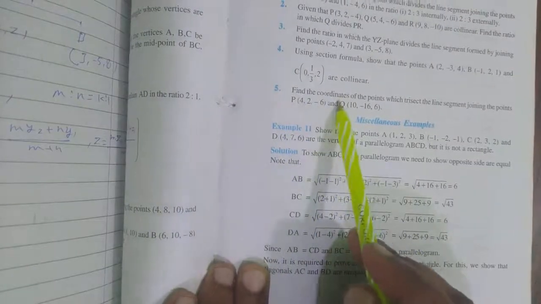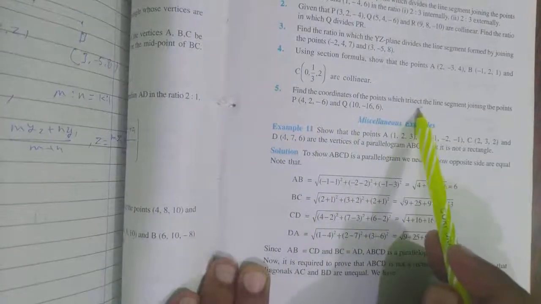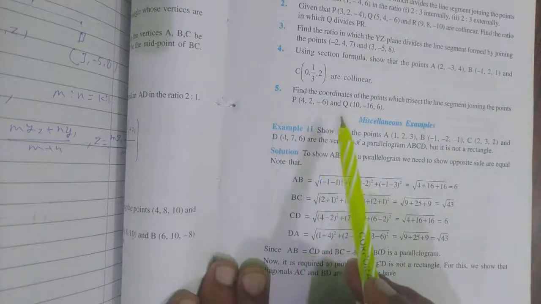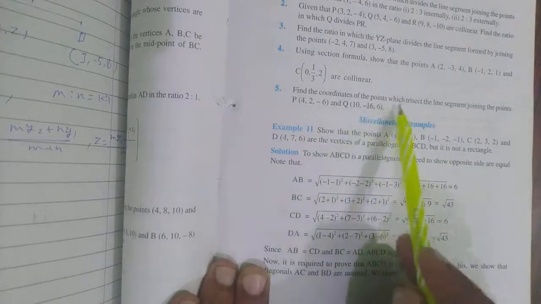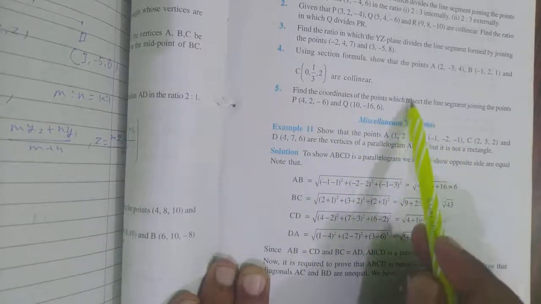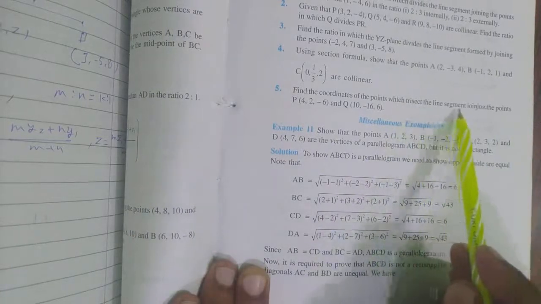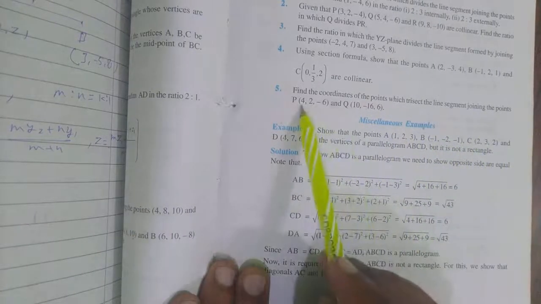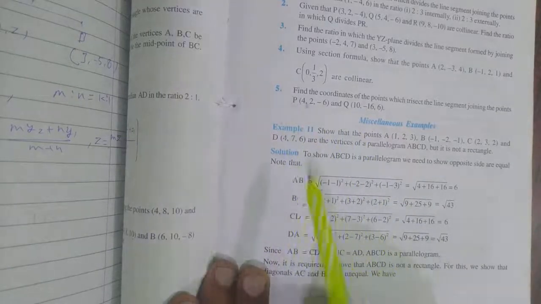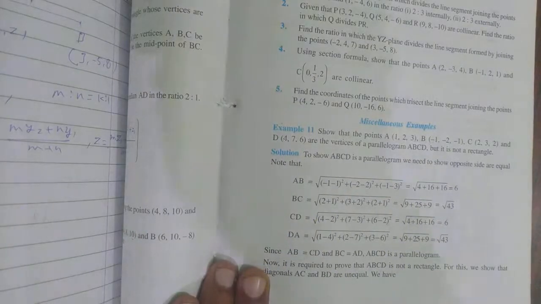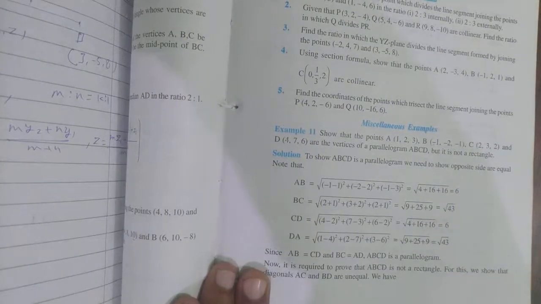Find the coordinates of the points which trisect the line segment. It means a line is given, and this line is divided into three equal parts. The meaning of trisect is that the line is divided into three equal parts. This is called a trisect. The line segment joins the points P and Q, whose coordinates are given. Then we will find the points which divide the line in trisect form.